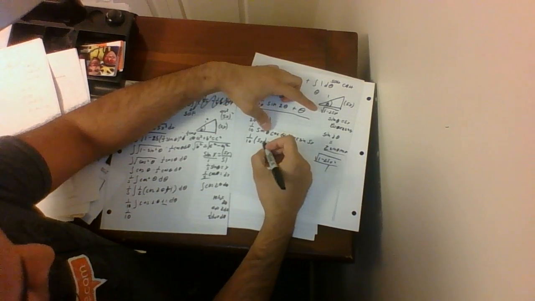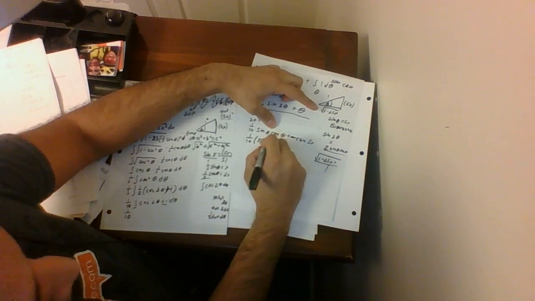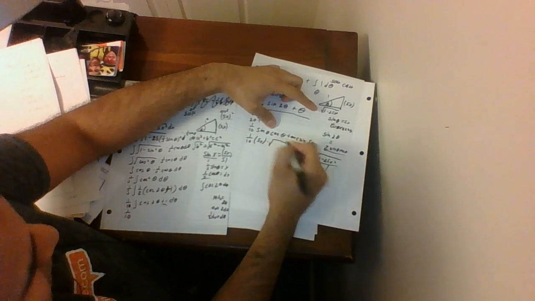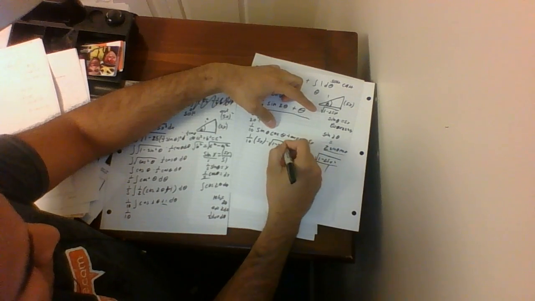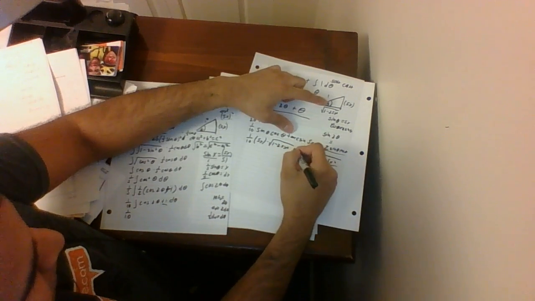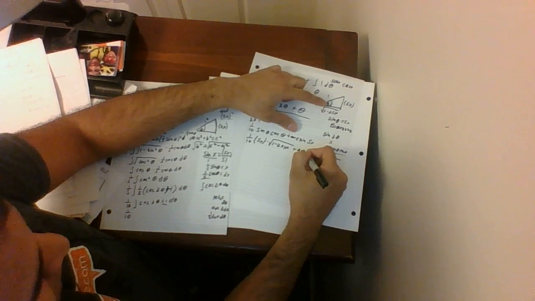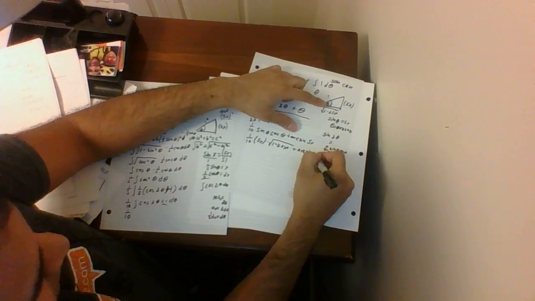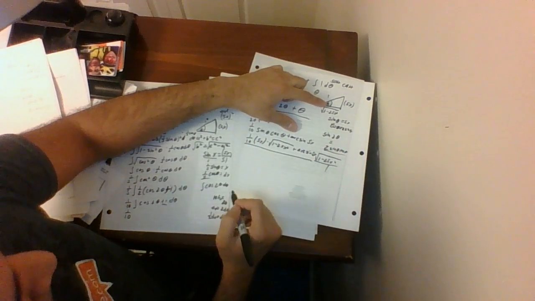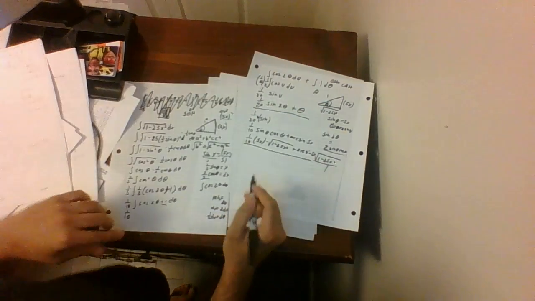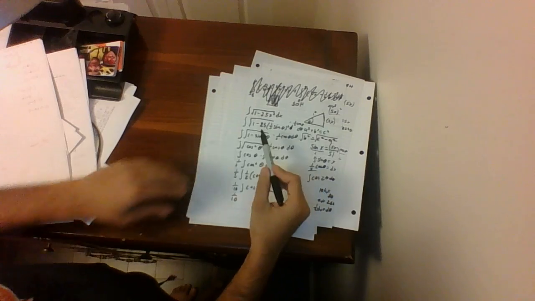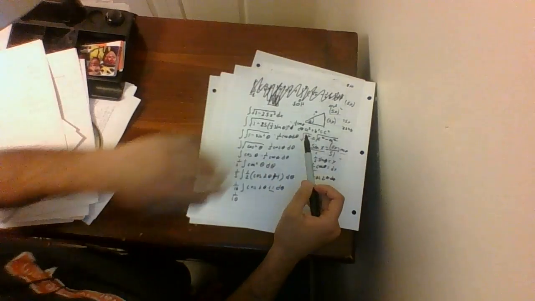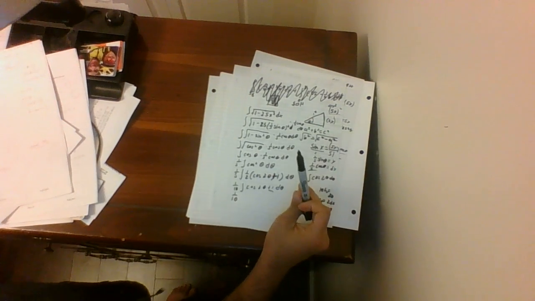So sine of theta is 5x, and this one is multiplied by the square root of 1 minus 25x squared, right? Plus arc sine of 5x, and that's your answer. I kind of went through it pretty fast here because I kind of know what I'm doing, but I might have made mistakes. If you find any mistakes, please let me know.